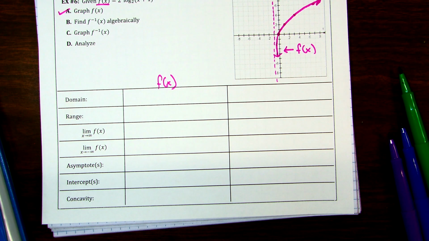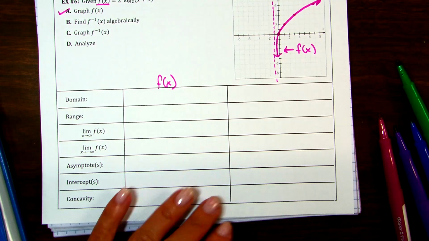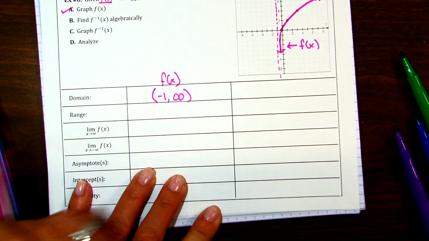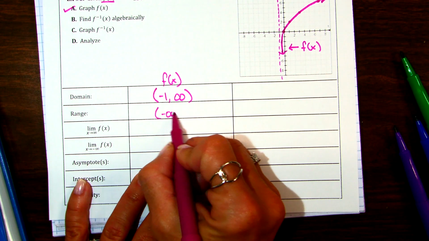All right, so what's the domain? -1 to infinity, perfect, right? Look at it. Look at your graph left, right. When do we start seeing points? Right after -1. And then all the points continue to the right. Good job, Zach. Range, all of them. Right, Evan, good.